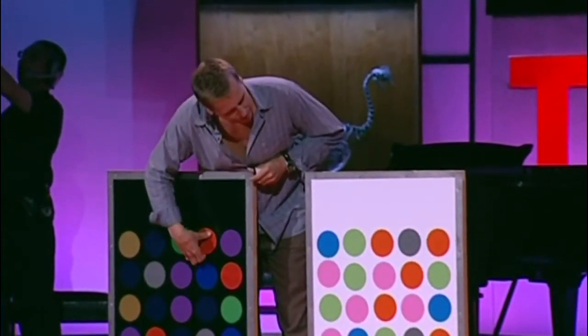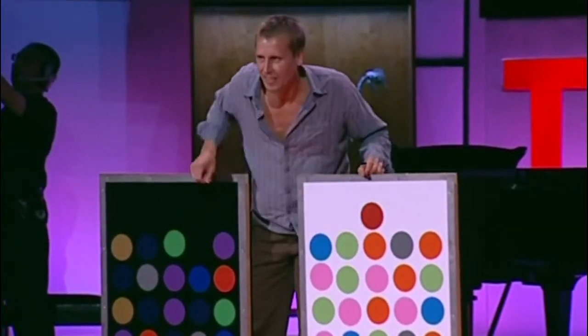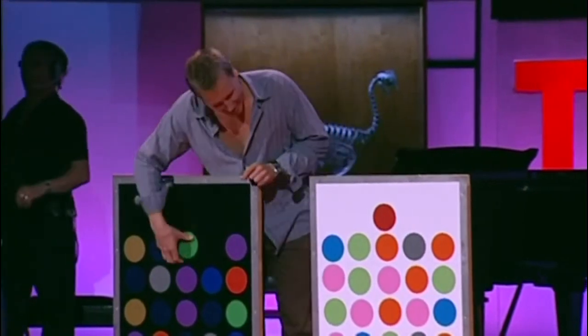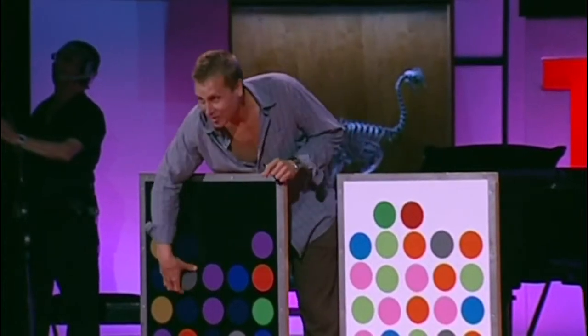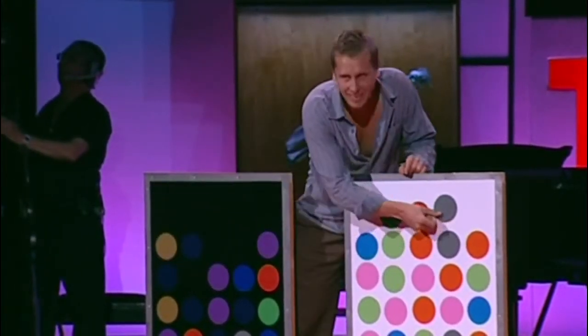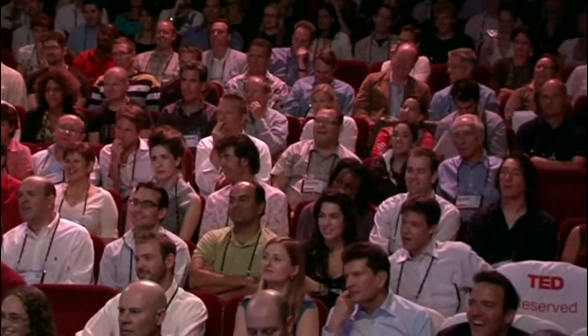Here is the orange one. Right? Here's the green one. And here's the gray one. So for all of you who saw that, you're complete realists. All right?